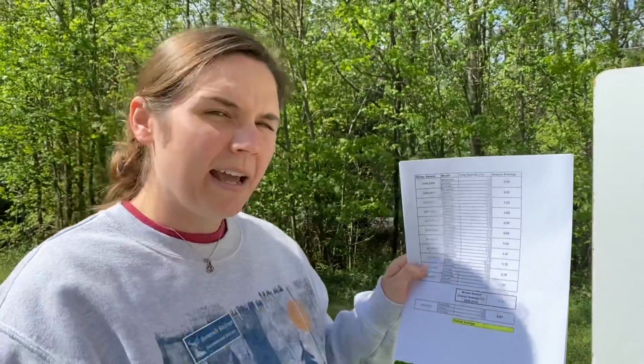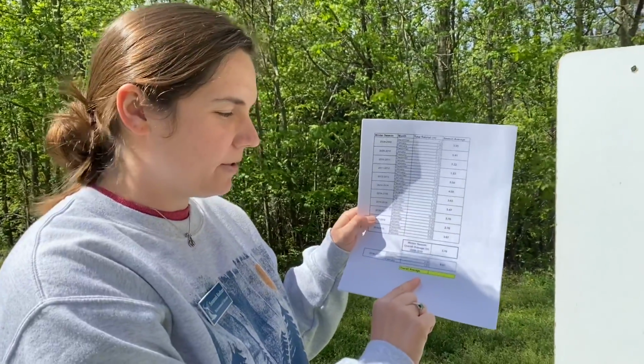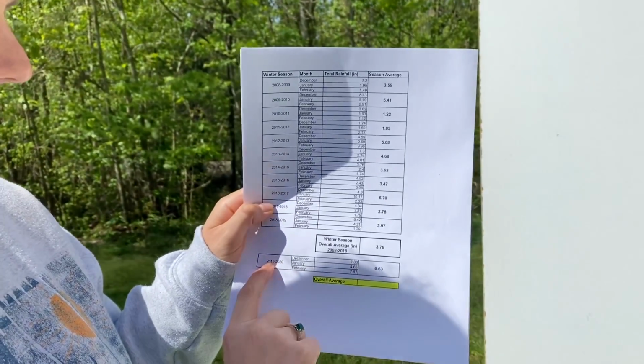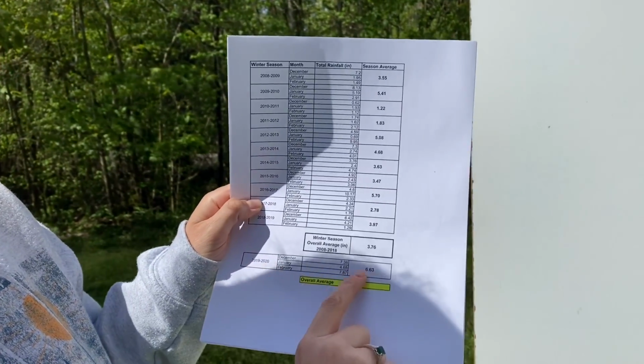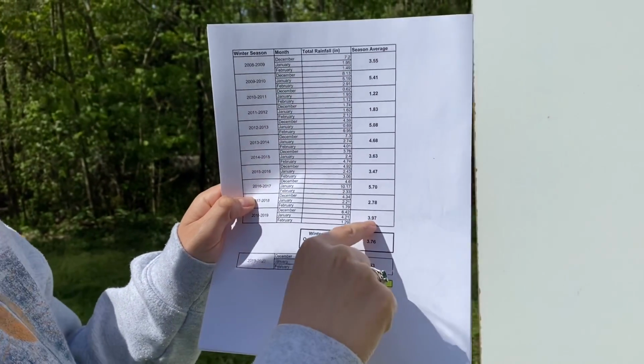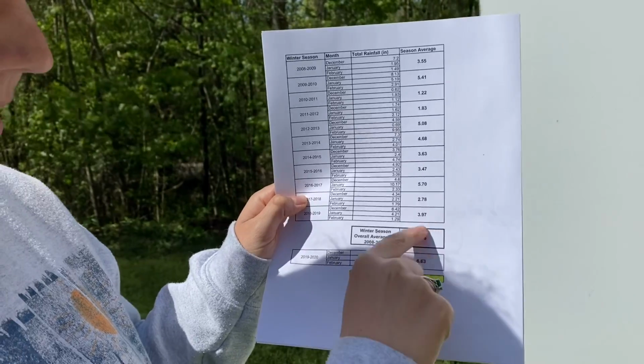And what we're going to do now is calculate the overall average. So we're now going to include the numbers from the 2019 to 2020 winter season. I know that you added all of these up last time and then you divided them by 11 in order to get this season average.